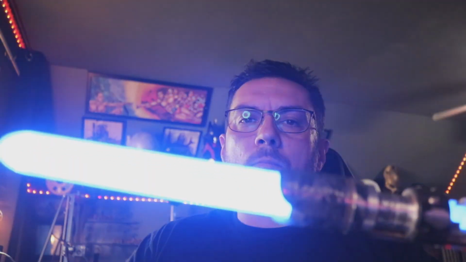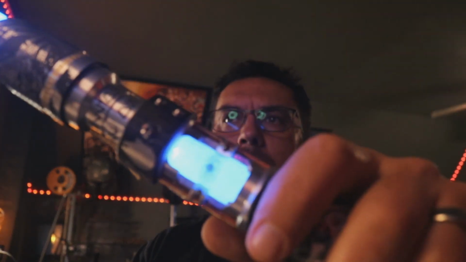Sound bank selection. Darth Maul and Solo. The fourth and final is the young Solo. We're going to get that cell energy critical again. And we have a nice blue blade, blue crystal chamber.